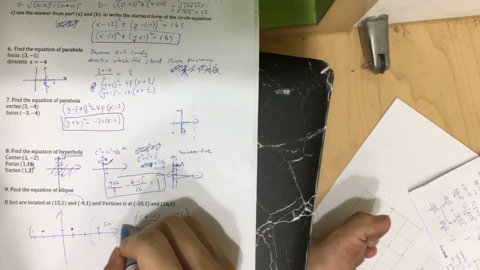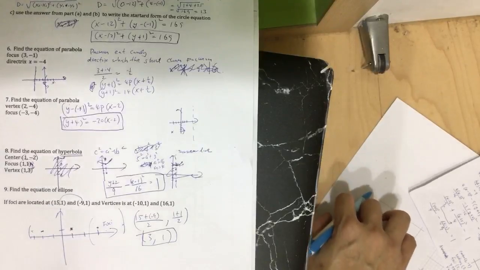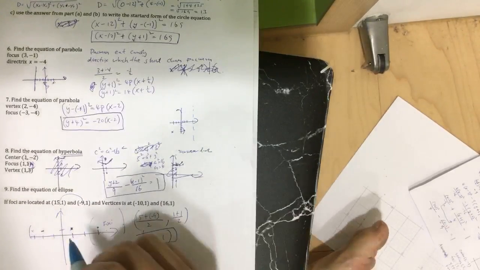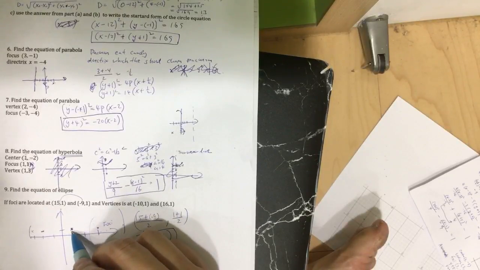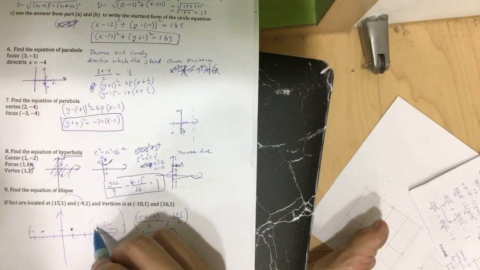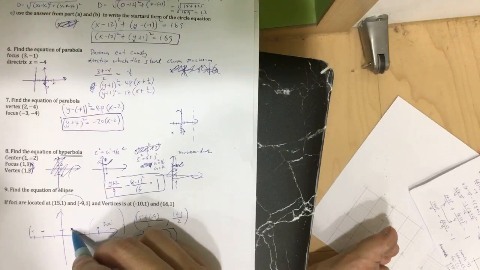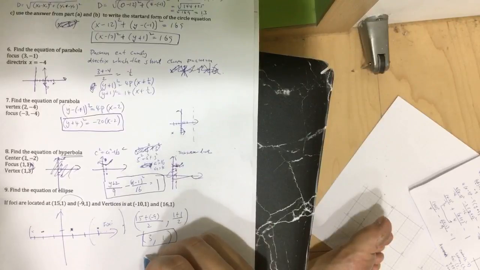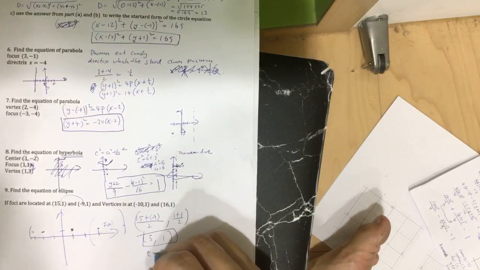So it's all the way to here. Then we have to figure out a distance. From the center to the foci is going from 5 to 15. So 5 to 15 is 10 units. So c is equal to 10.